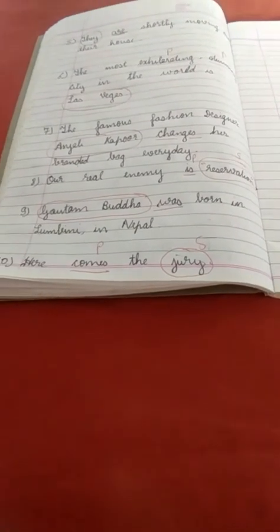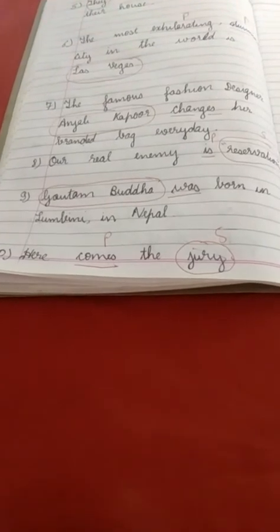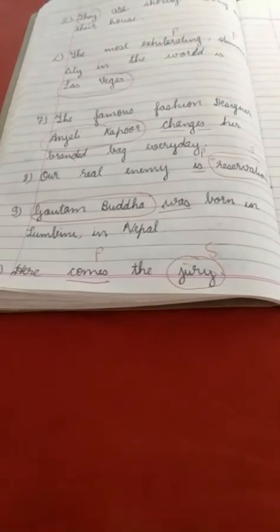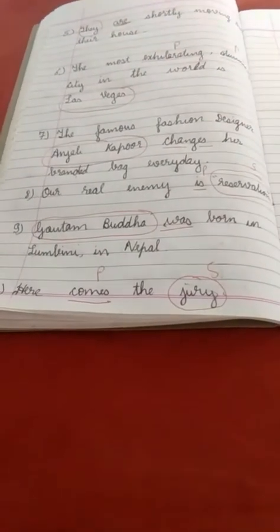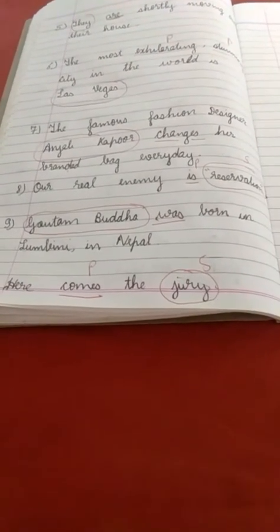Now last sentence, here comes the jury. Now comes is a verb, it is a predicate, and see the sentence is beginning with here. So the predicate is coming before the subject, jury. So the predicate is comes and the subject is jury.